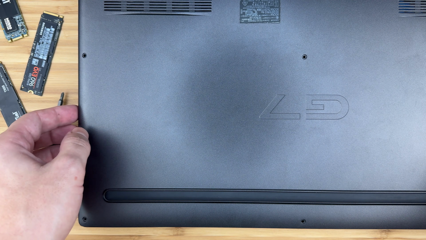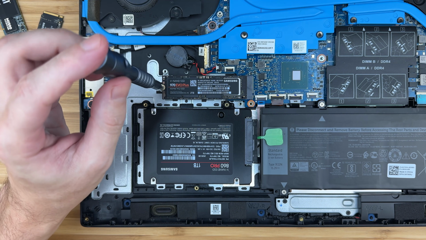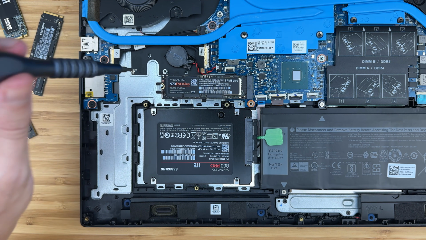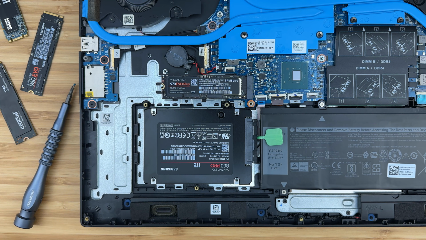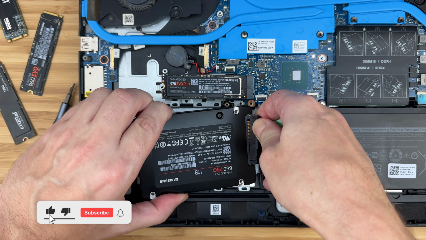Lastly, many gaming laptops allow for the installation of 2 SSD drives. Check your laptop's user manual, visit the manufacturer's website, or remove the bottom cover to see if a second storage slot is available.